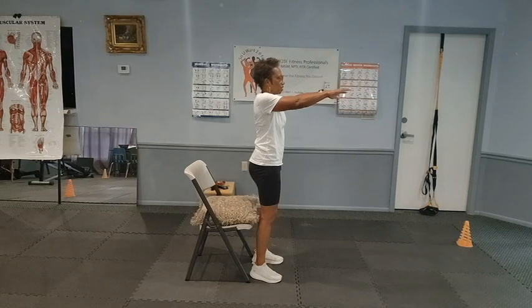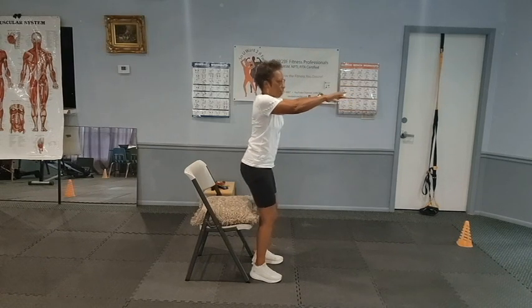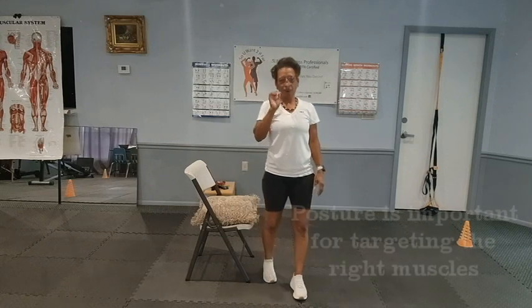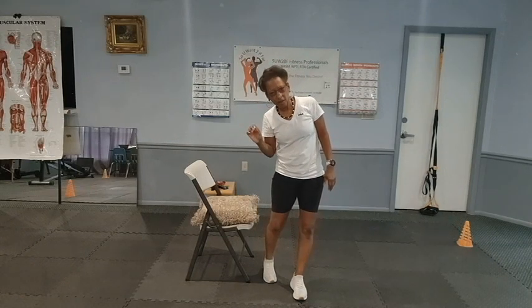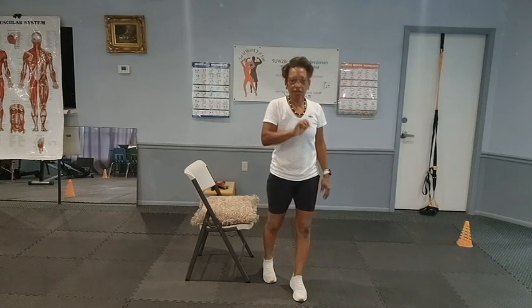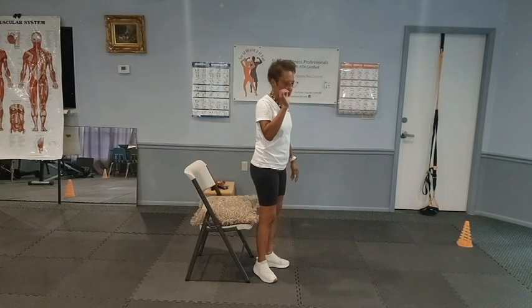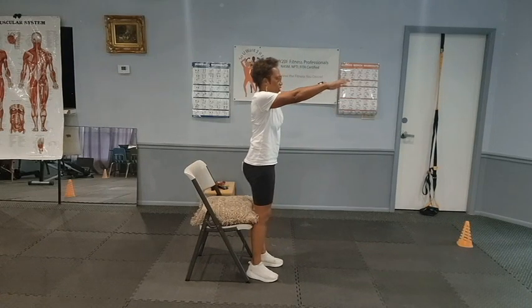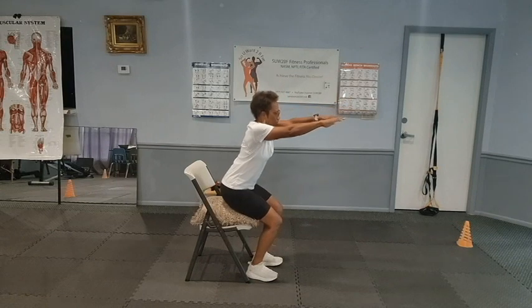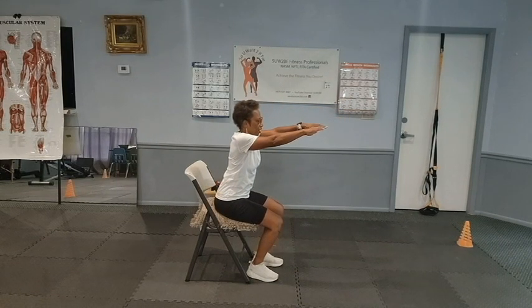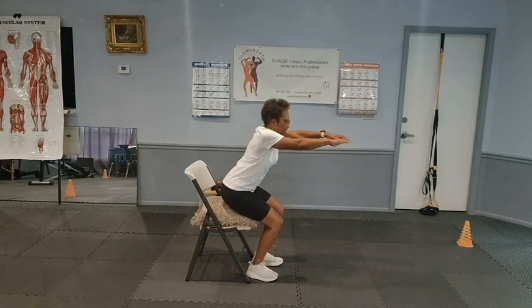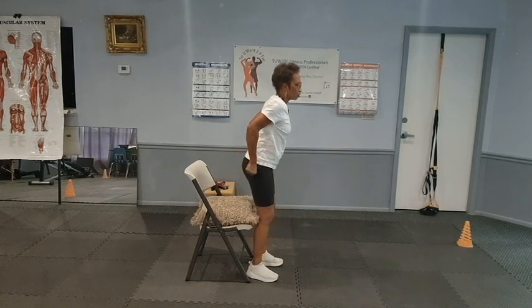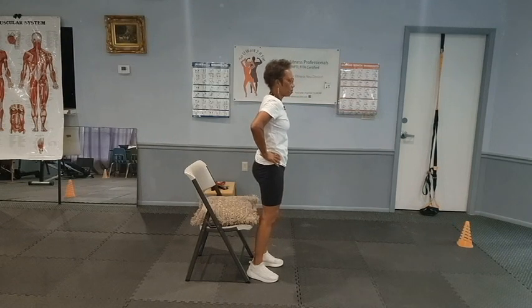So we bend here, body up straight. One really important thing is posture. We want to target the right muscles, so you want to get that position right. Butt up against the chair a little bit with our legs, squat down a little bit and just rest there, arms out, then lean forward a little bit, squeezing those butt cheeks, squeeze, squeeze, and then extend that hip up straight.